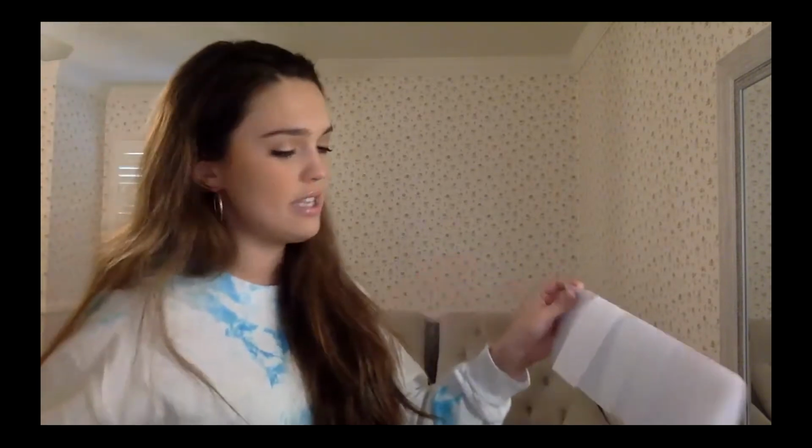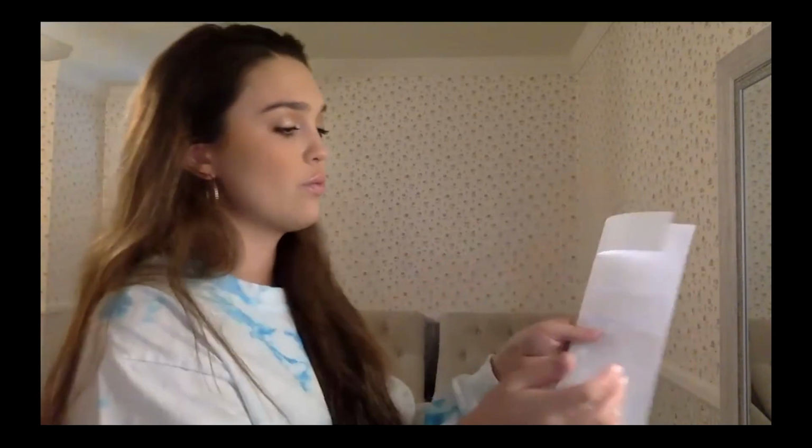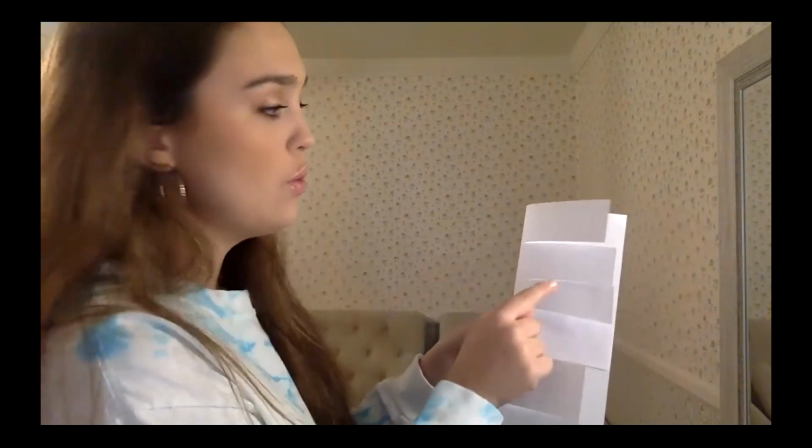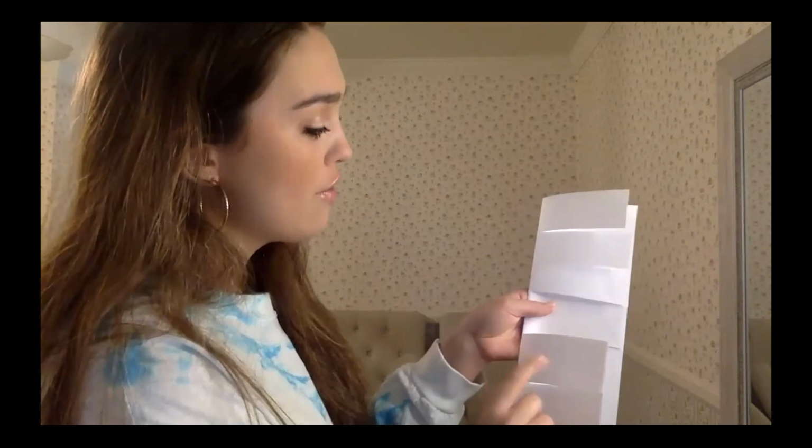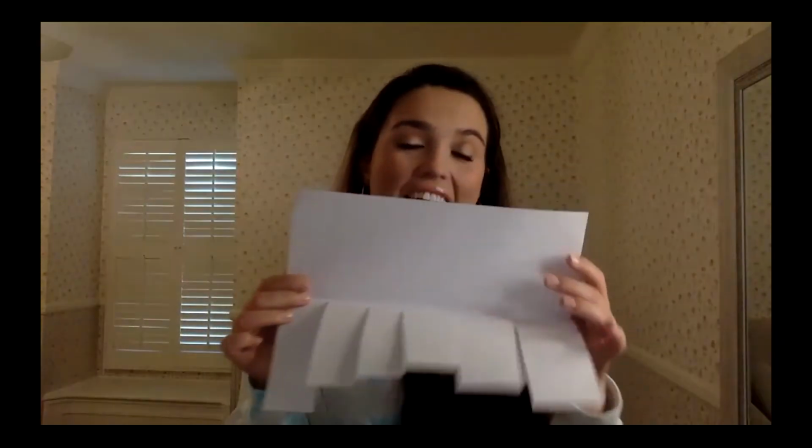So let's count and see. You should have 6 rows. 1, 2, 3, 4, 5, and 6. Awesome. So as you can see, our bottom piece here should stay as a whole piece, and the rest of it should be cut up into 6 rows.